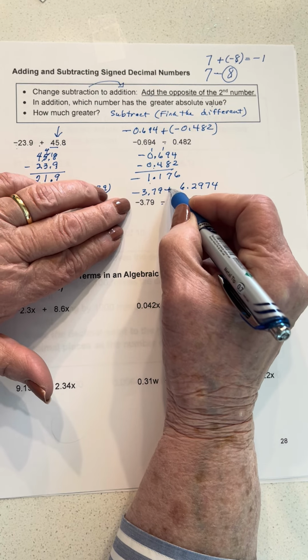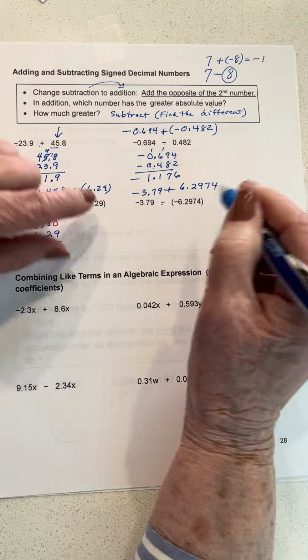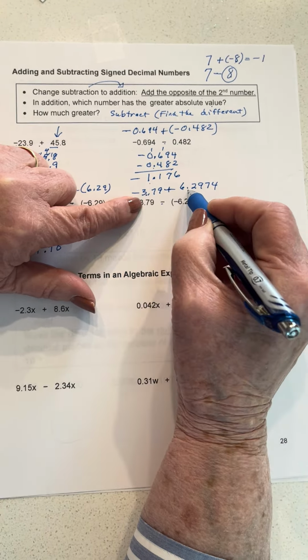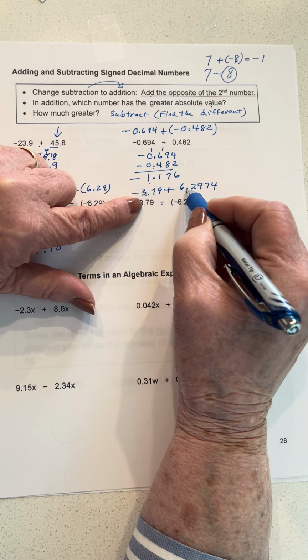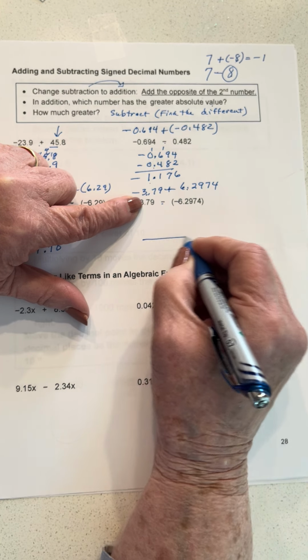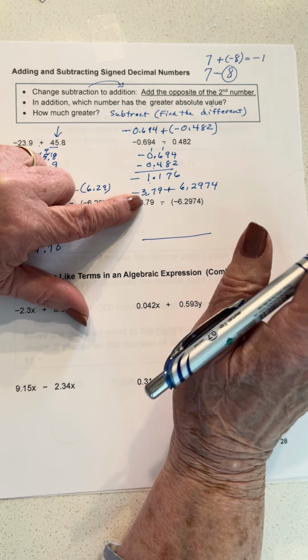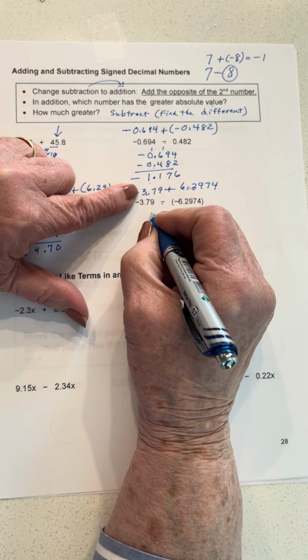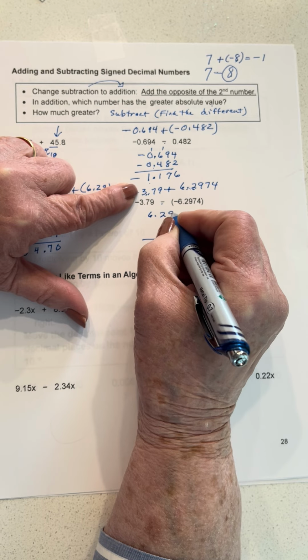So now I have a negative and a positive. Which do I have more of? I have a little more than 3 negatives, and a little more than 6 positives. So I have more positives, so I know my answer is going to be positive. So now I have to find out how many more positives. So I'm just going to find the difference.